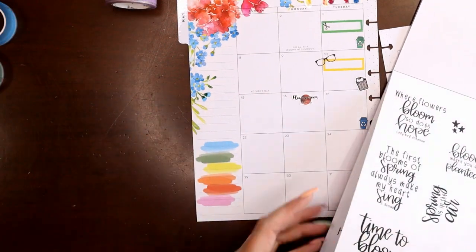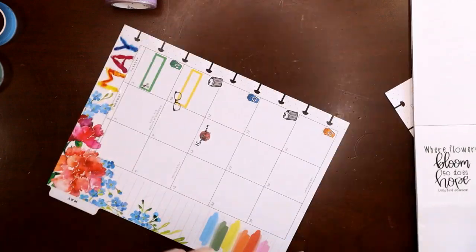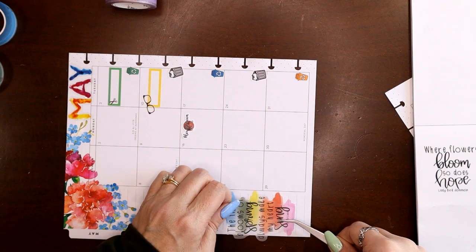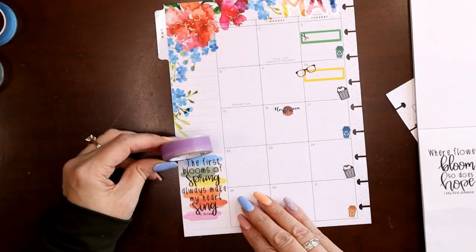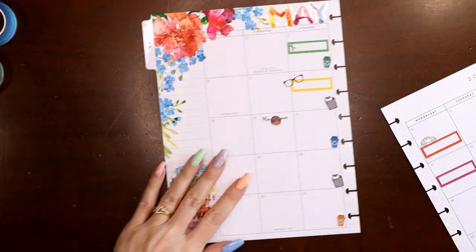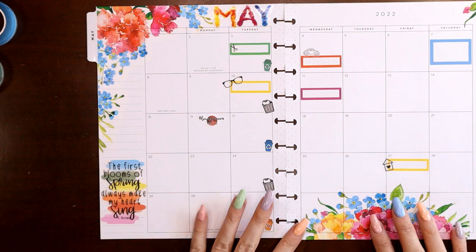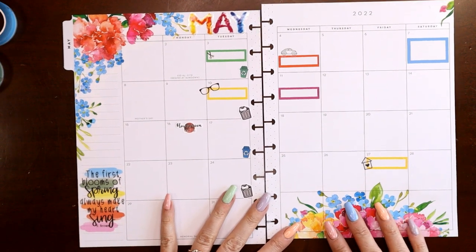All right, let's see if I got enough of a stack up for this quote to fit. I think I do. Yep, that's perfect. And I mean, I could use the purple if I needed to, but I think it looks better without it because there isn't purple anywhere else. So, excellent. I like it. I like it. All the colors are in there.